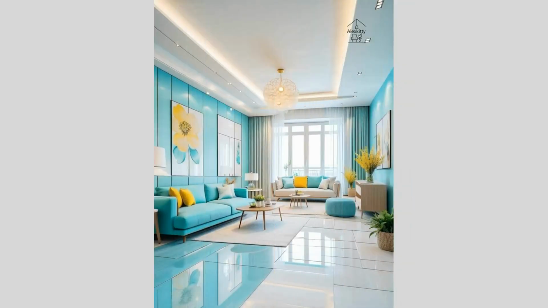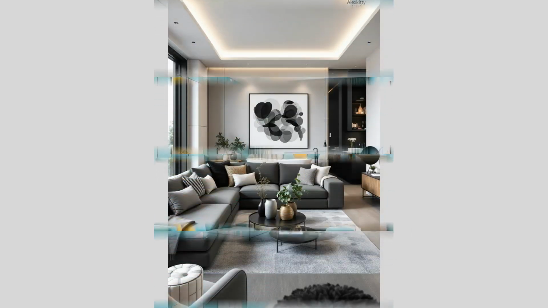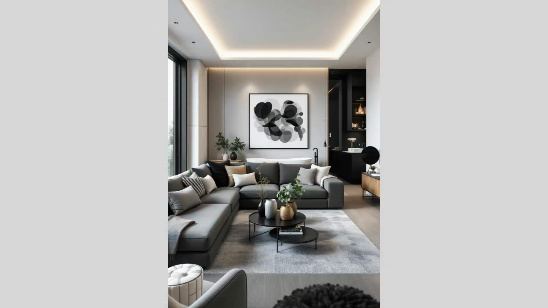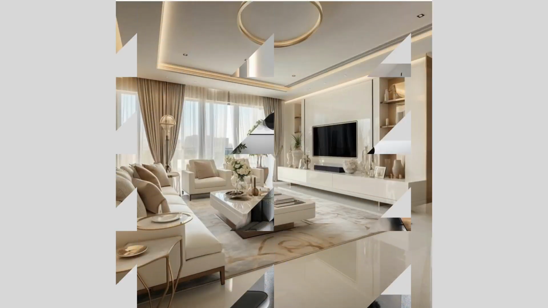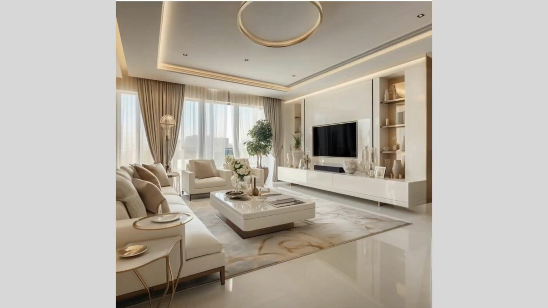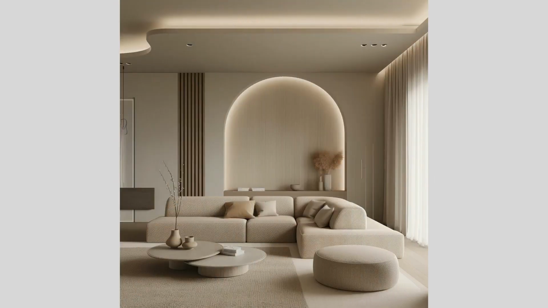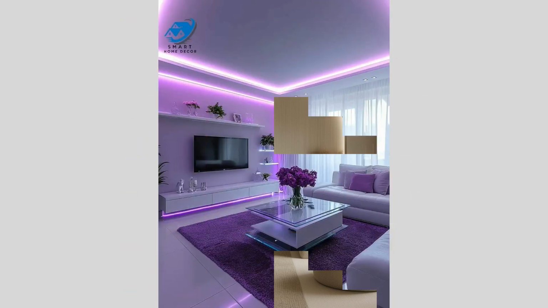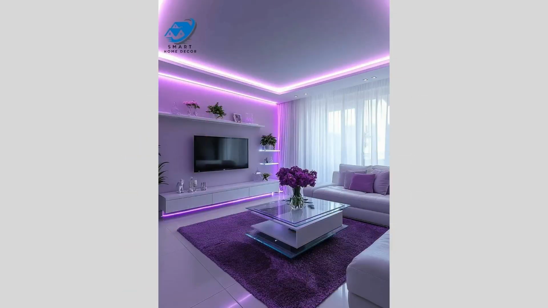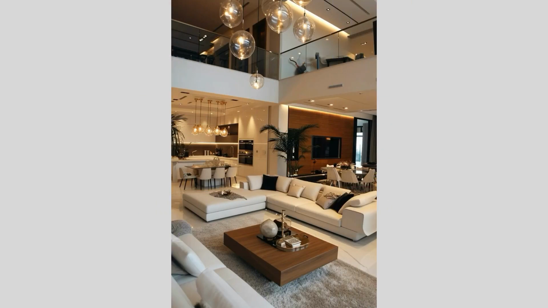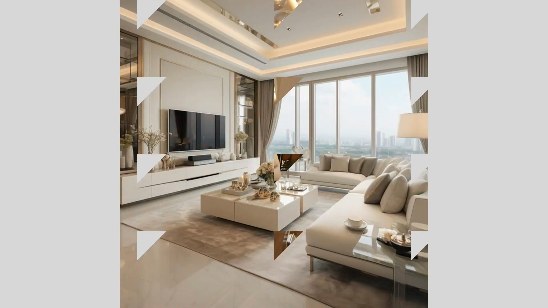Monochromatic scheme. For a more cohesive and sophisticated look, consider a monochromatic color scheme. This involves using varying shades of a single color throughout the space. For instance, shades of blue, from light sky blue for walls to navy for upholstery. Textures: incorporate different textures, smooth leather sofas paired with soft wool throws, to add depth.